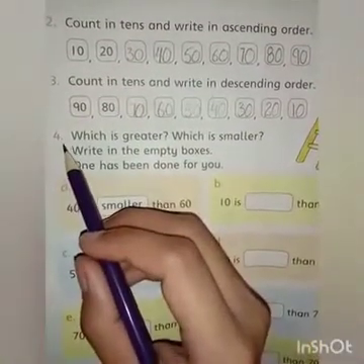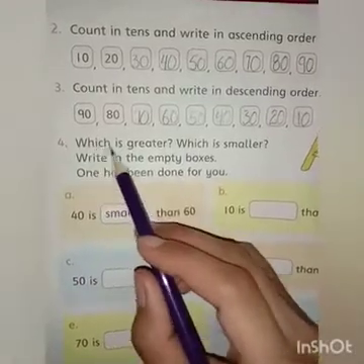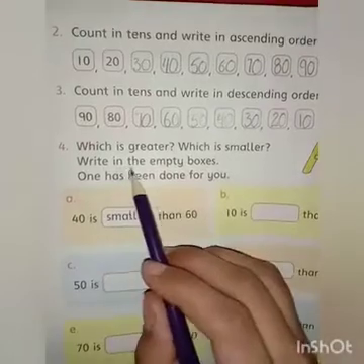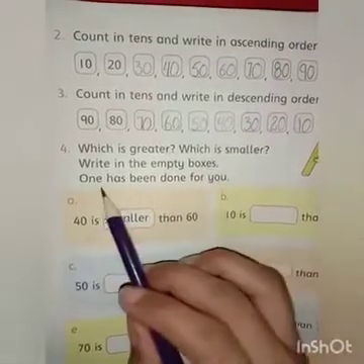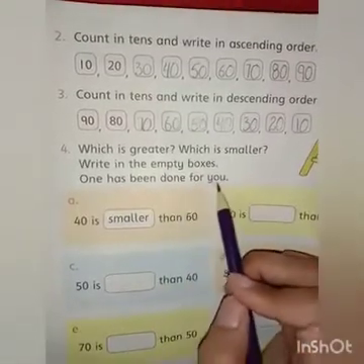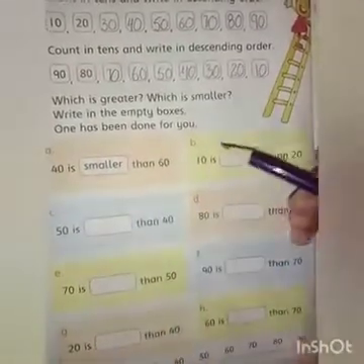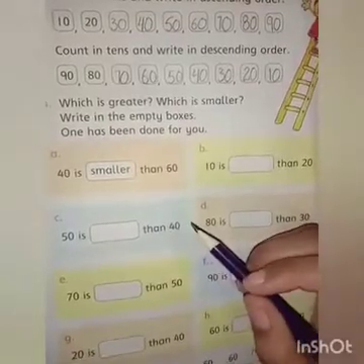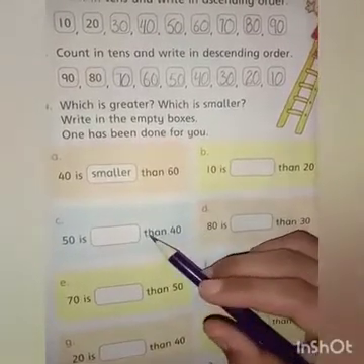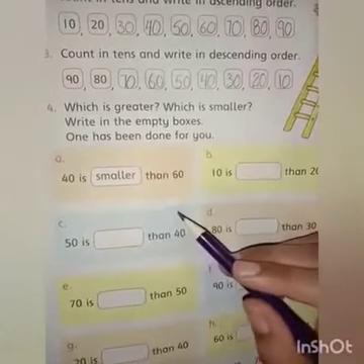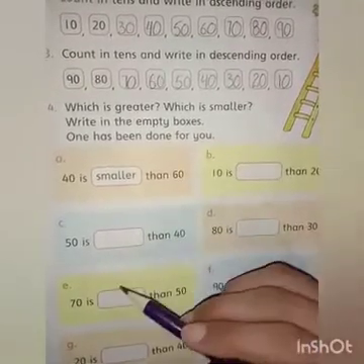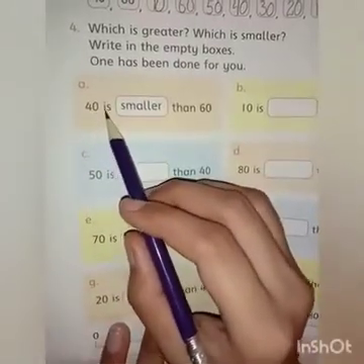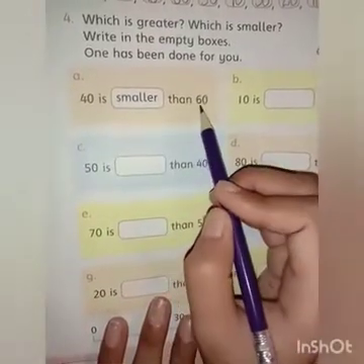Here we have question number 4 and the question is: which is greater, which is smaller. Write in the empty boxes. One has been done for you. Students, here we have some boxes and numbers too. We are going to compare these two numbers and identify which one is greater than and which one is smaller than. Point A is done for our help. Here we have 40 is smaller than 60.